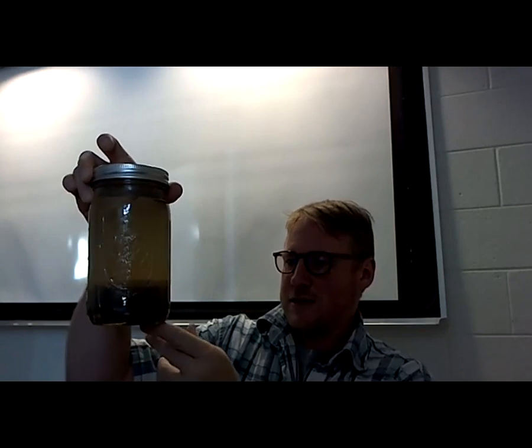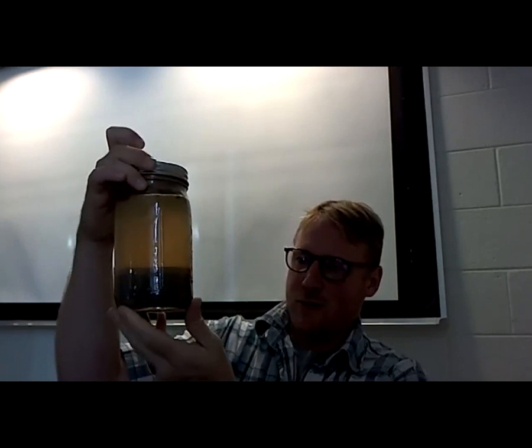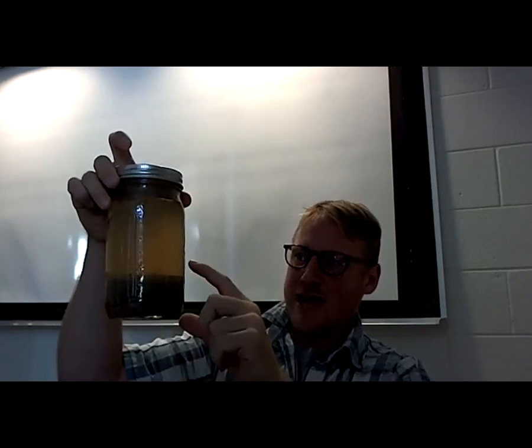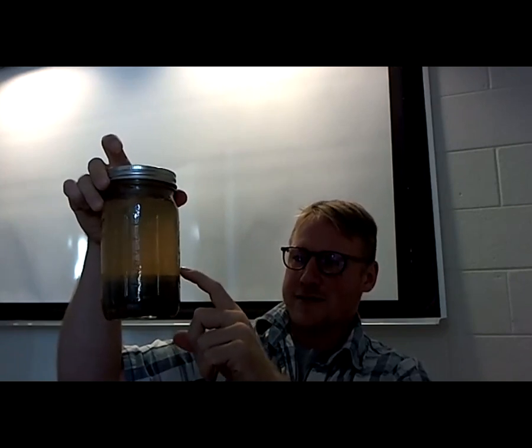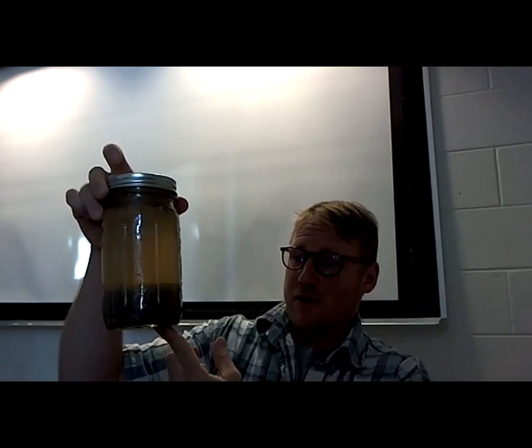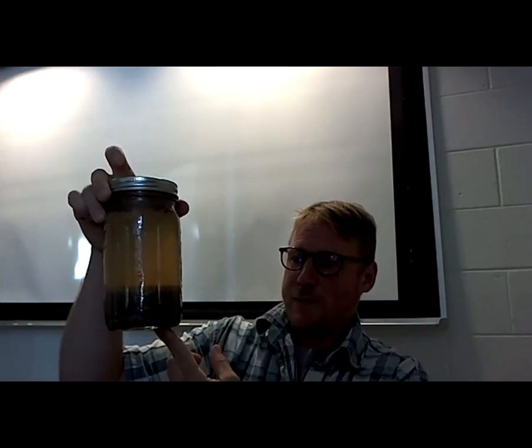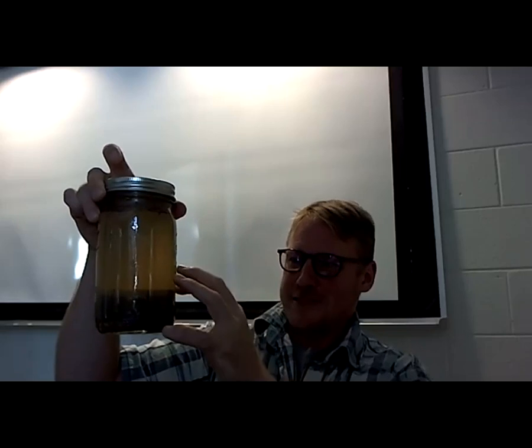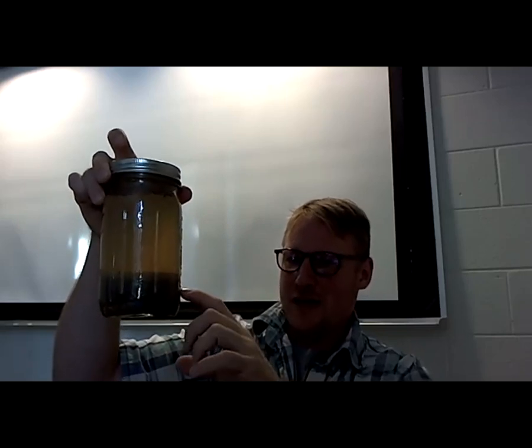What we're going to do is add a little bit of borax to your soil sample and fill it up with water. We're going to shake it up a bunch, and then it's going to precipitate into different layers.